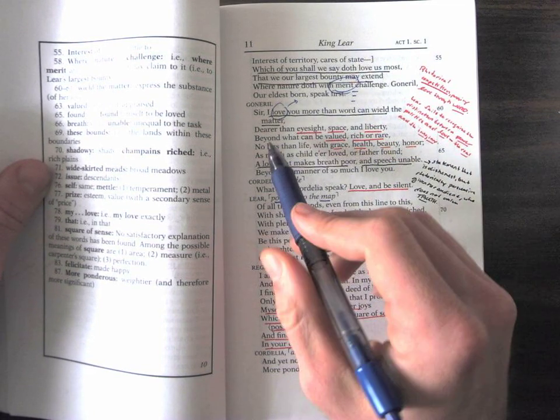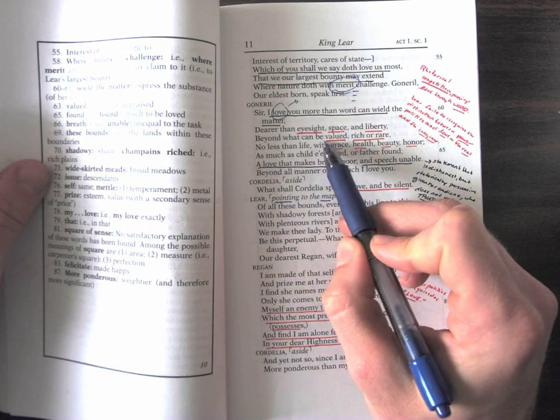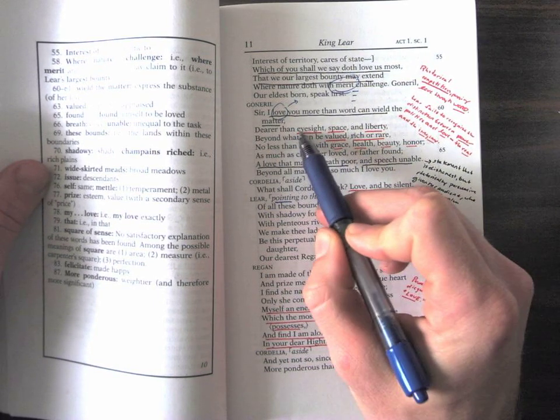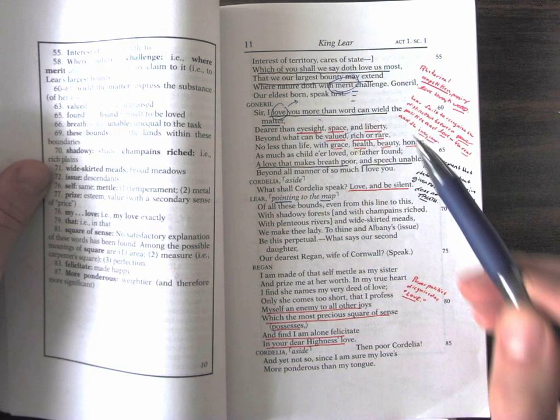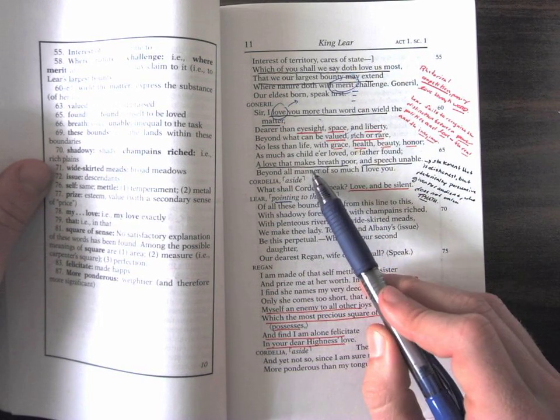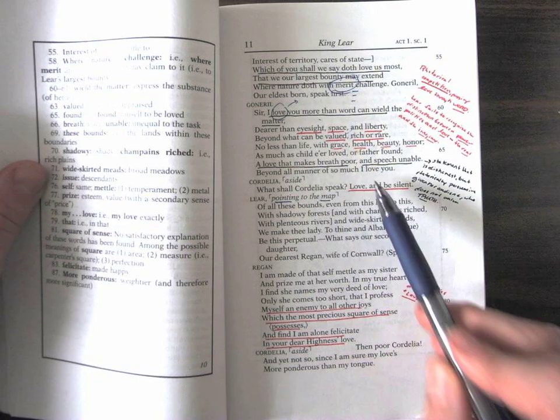I love you, Dad, as much as I love the good life, as much as I love anything that can be valued, as much as my own eyesight, freedom, or property. "A love that makes breath poor and speech unable, beyond all manner of so much I love you."